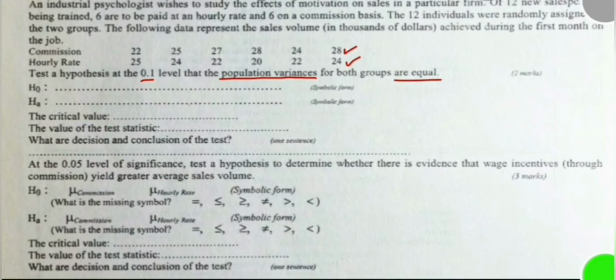So equal is H0. You write sigma squared are equal. The first one is commission basis, let's write C, and the other one is hourly rate, let's write H. So H0 equal, HA not equal.